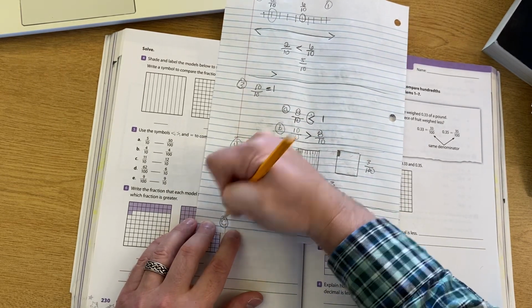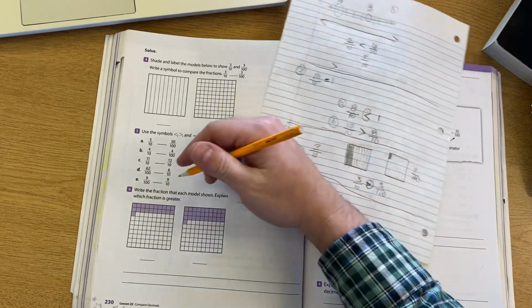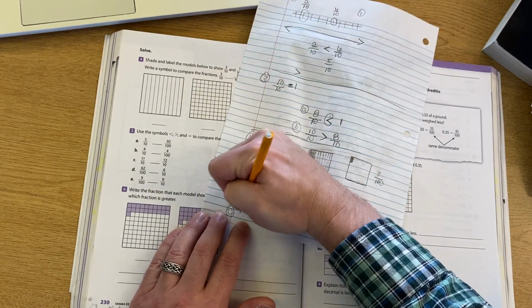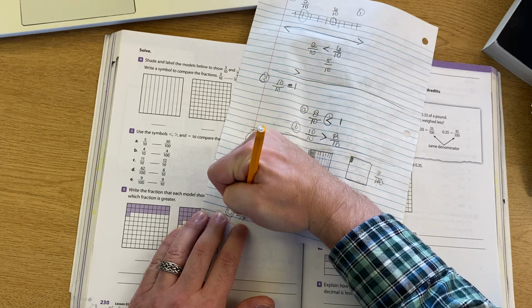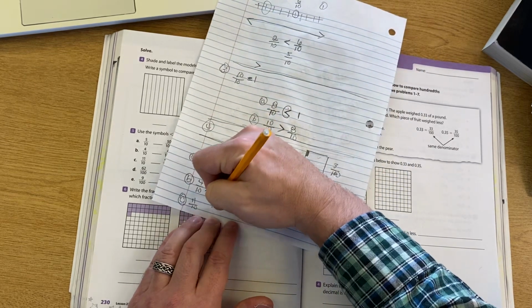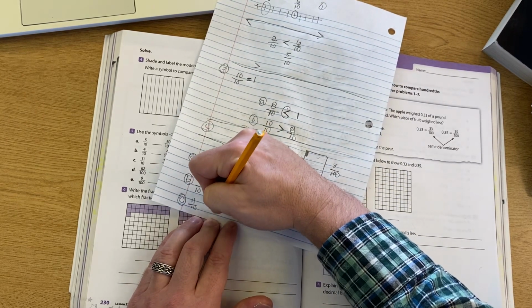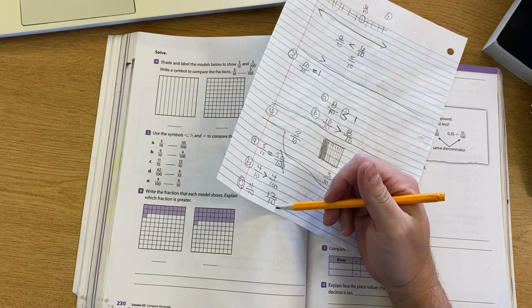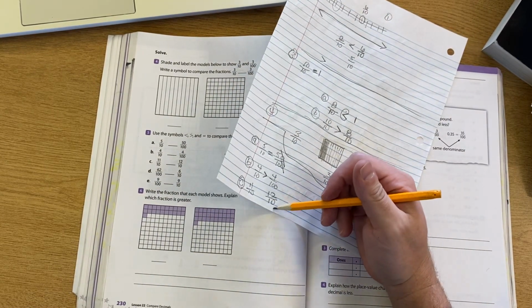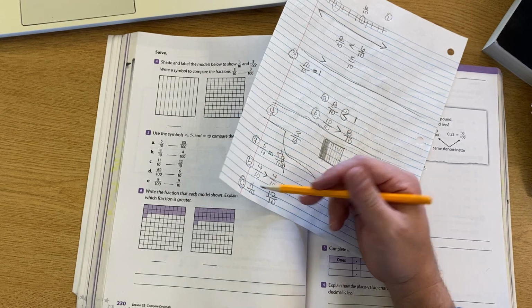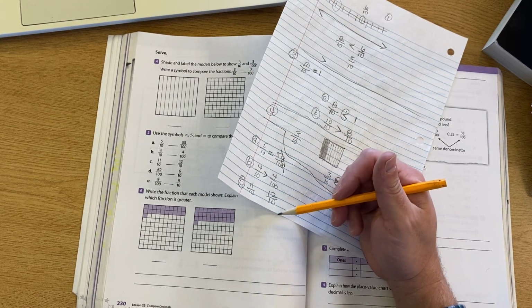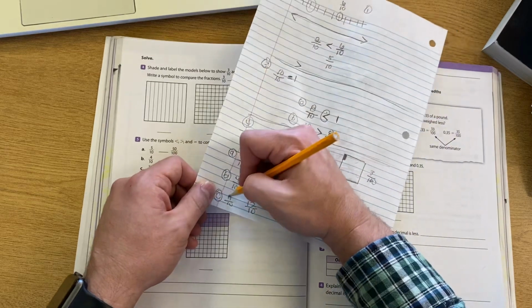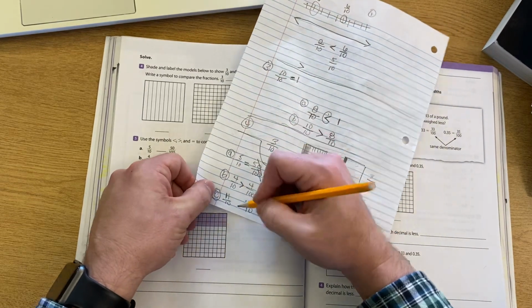All right. C wants us to compare 11 out of 10 to 12 out of 10. All right. What does that mean? Well, the denominator in this case is the same. These are both improper fractions because the number on the top is bigger than the number on the bottom. And we don't really have to convert anything because the denominator is the same.